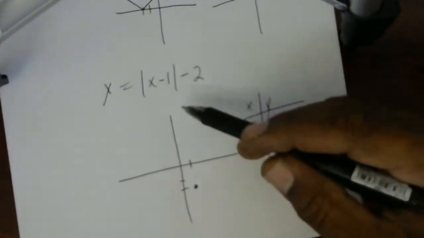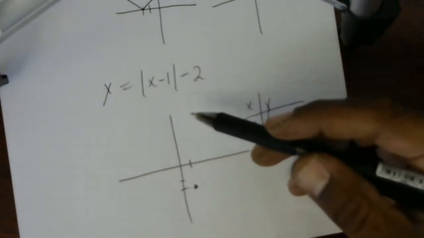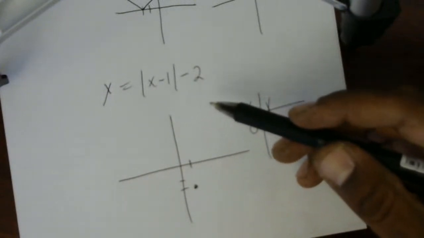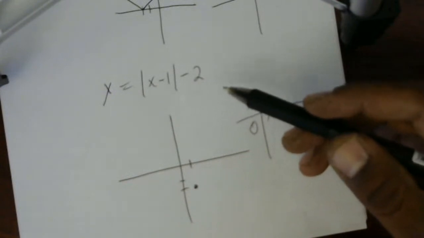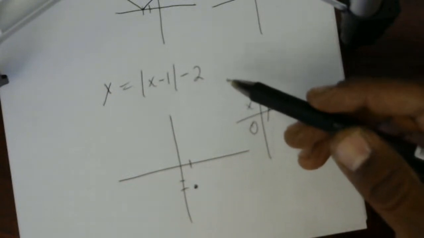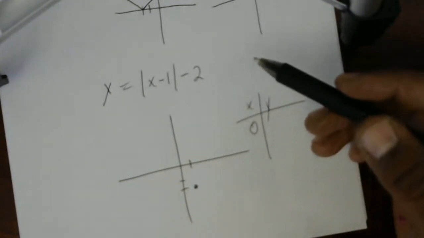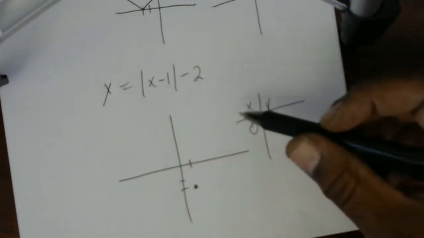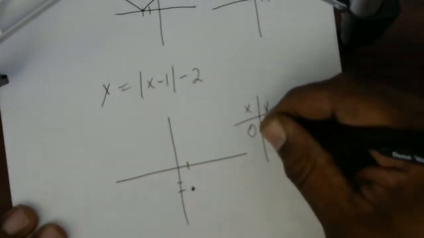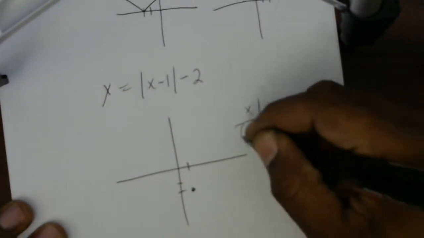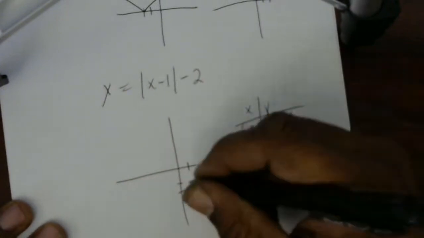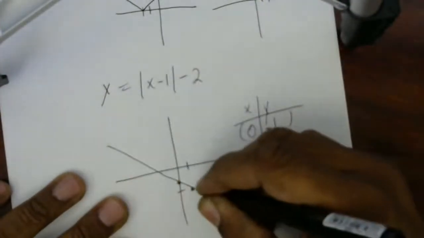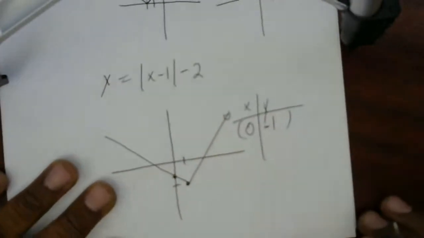And if we were to substitute 0 within our function, we see that Y would equal negative 1. So now I can plot the point 0, negative 1, which is here. Right? And this would give us our graph.